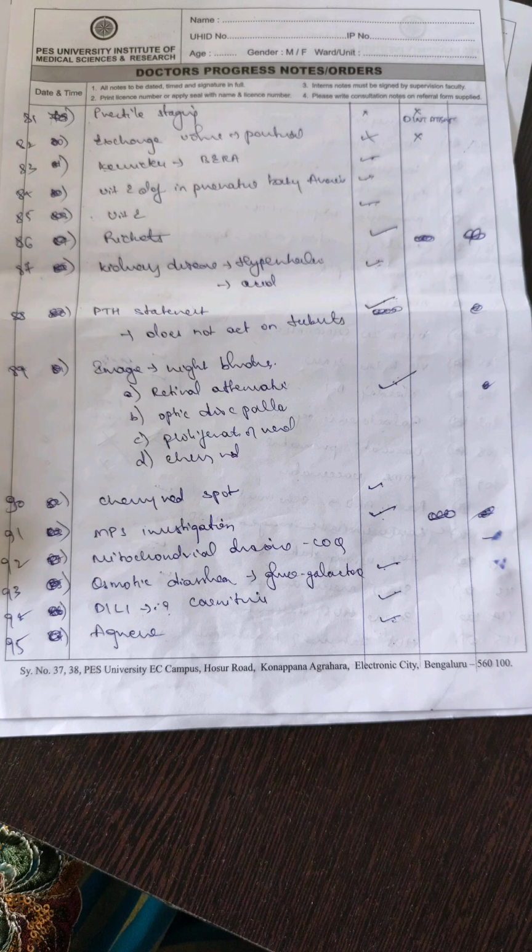Next question on osmotic diarrhea, it was glucose and galactose. And drug induced liver injury, answer is carnitine. And one clinical scenario with lymphedema with features of conjugated bilirubinemia, the answer is Aagenaes syndrome.